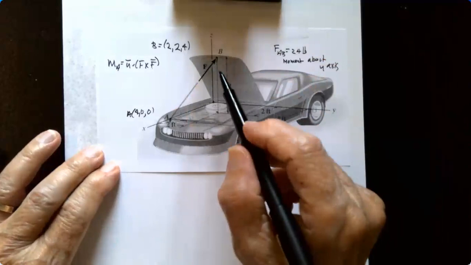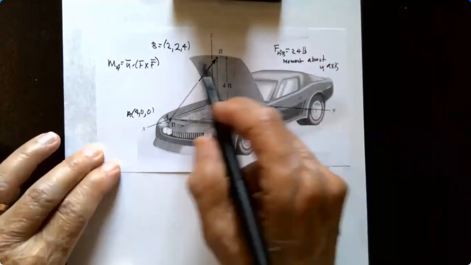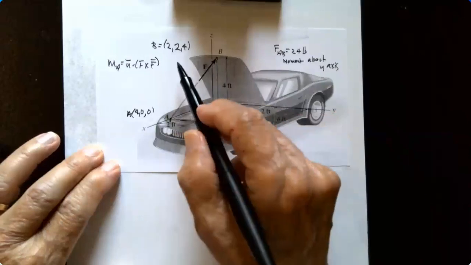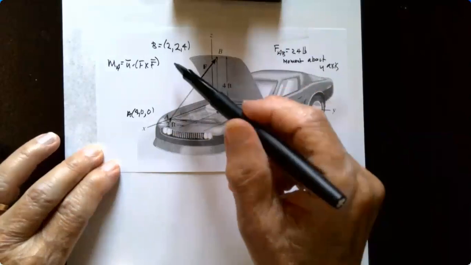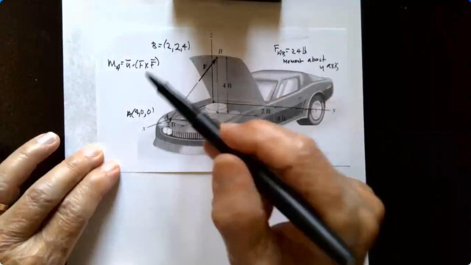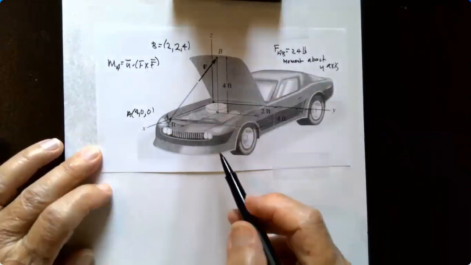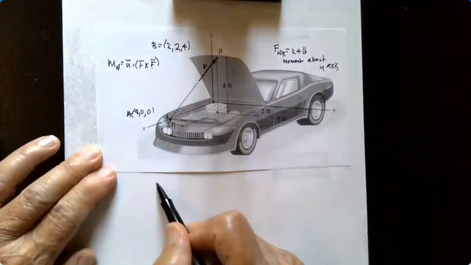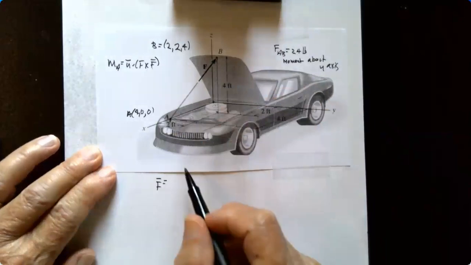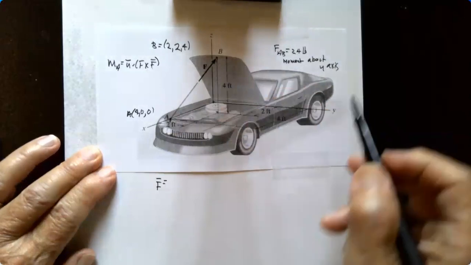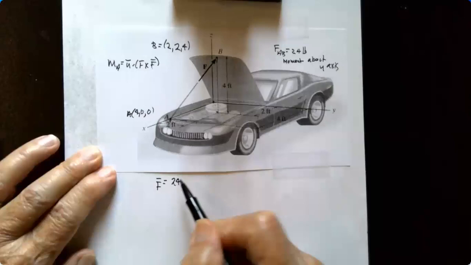So the unit vector, then we're going to just do the subtractions. Okay. B minus A, and we'll do that as we write our Cartesian vector. So F, Cartesian vector, is equal to the magnitude, which is going to be 24 pounds, times a unit vector.